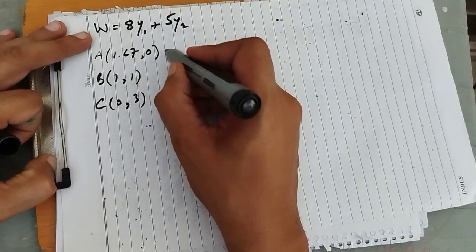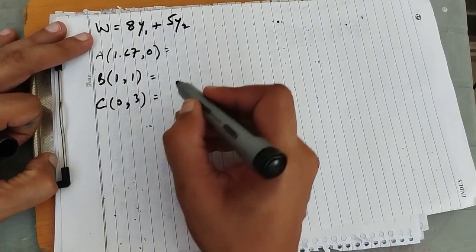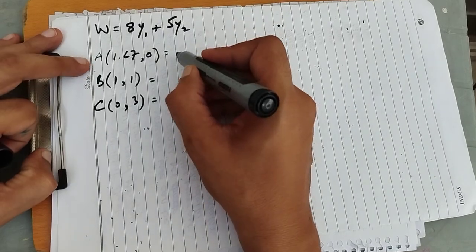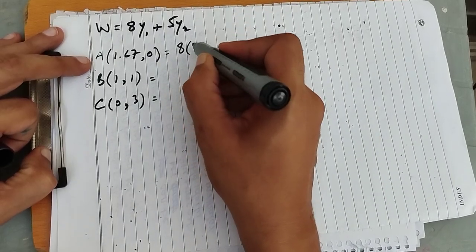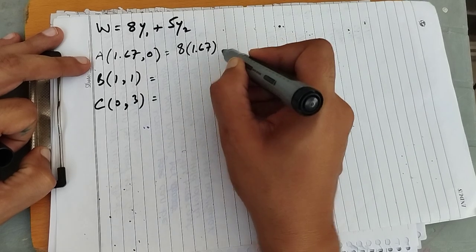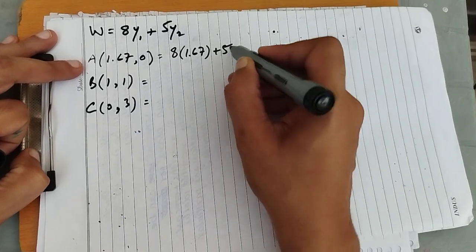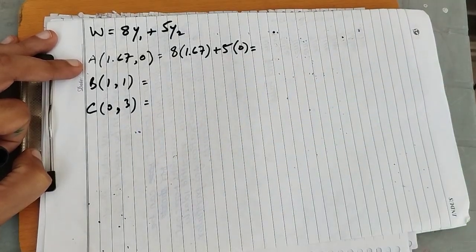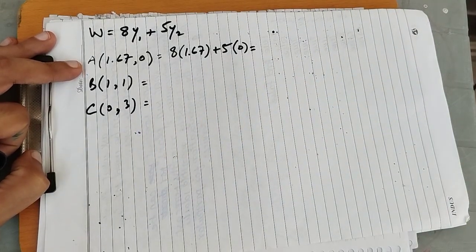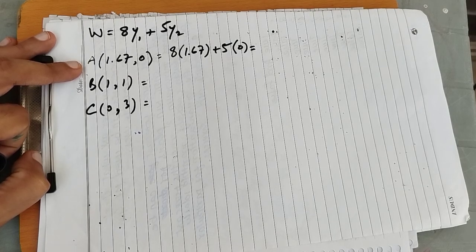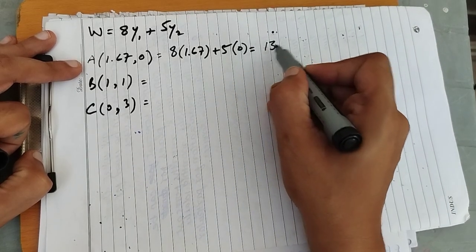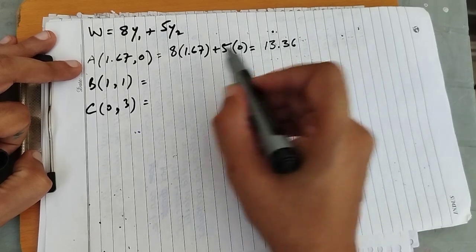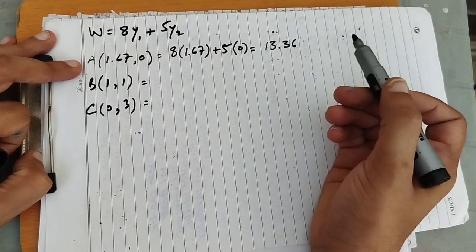Now put these values of y1 and y2 in the equation. So 8 into 1.67 plus 5 into 0, you may use a calculator for that. 8 into 1.67 is 13.36. 5 into 0 is 0, so we don't write it.